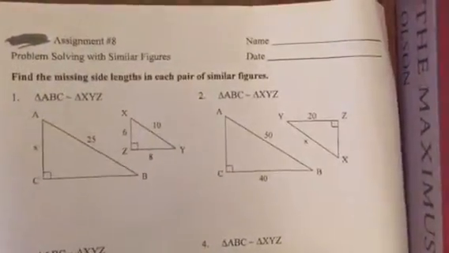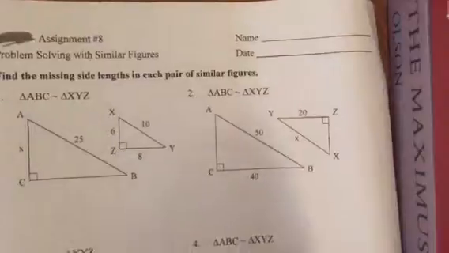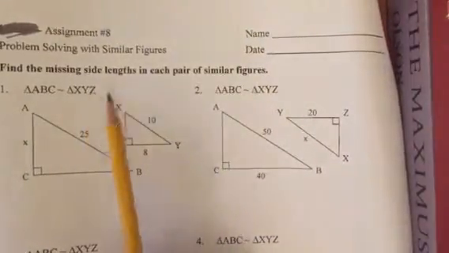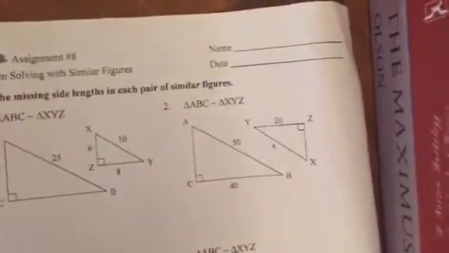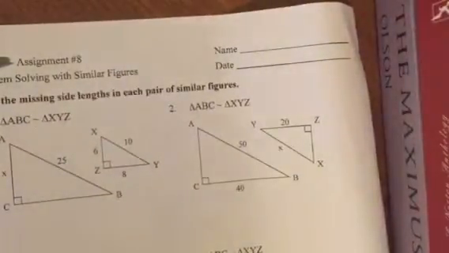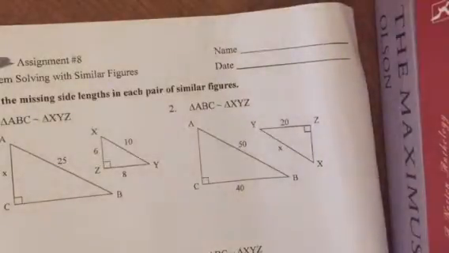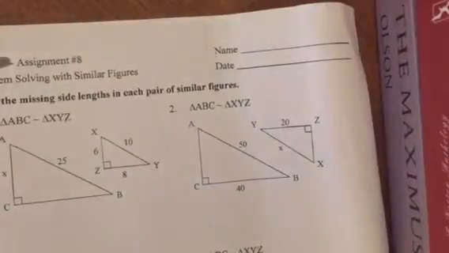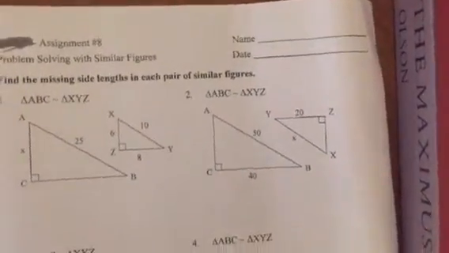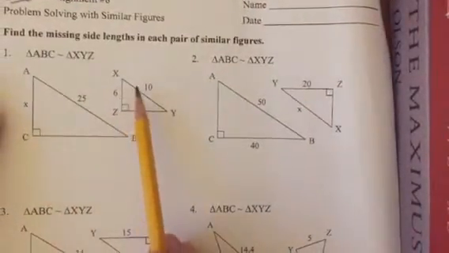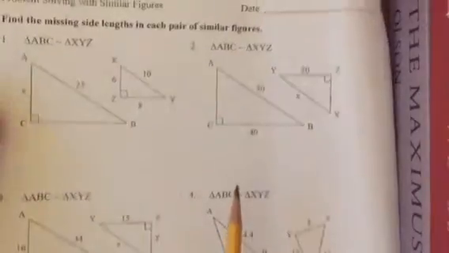On this last page, you're supposed to find the missing side lengths in each pair of similar figures, given that you know that they're similar. So this is applying the reasoning of, well, if I know they're similar. Back here, in the other problems, you were given information about the triangles and you were proving they were similar. Now we're taking that similarity and proving other things about them. Knowing they're similar, what can we say and reason about the rest of the triangle? How can we find the missing sides?